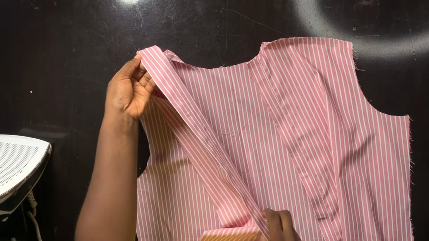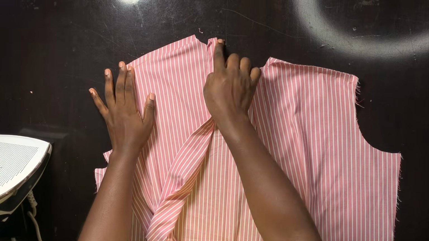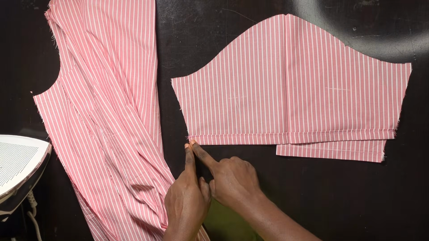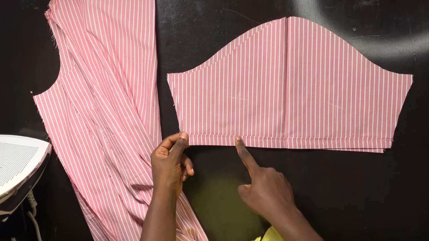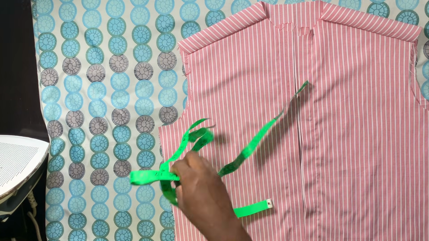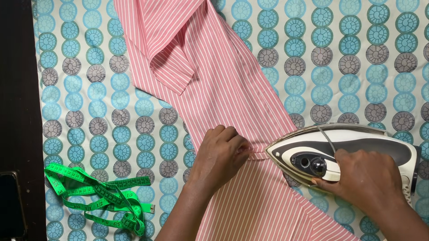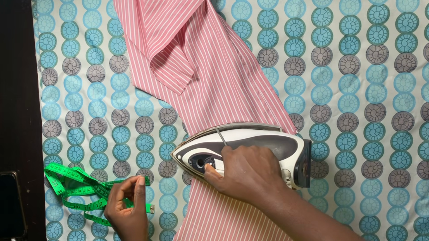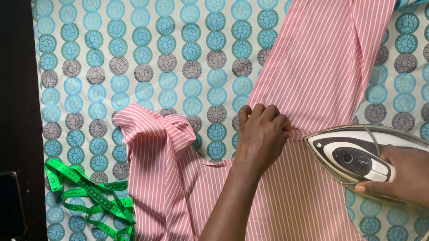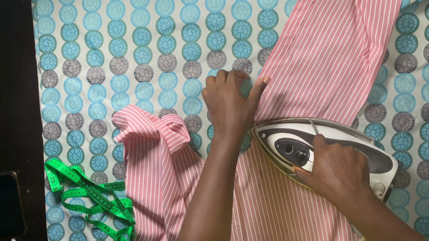stitch. At this point, I was done stitching the placket area and the shoulders. I had also gone ahead to hem the sleeves, just like I said, okay? So the next step now is to open up our shoulder seam and iron. So I'll go ahead to press open the shoulder seams on the ironing table, just as shown.